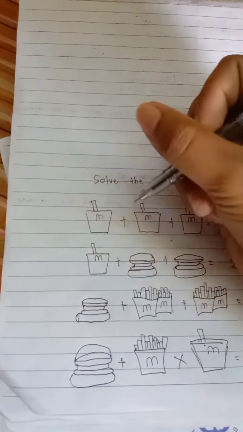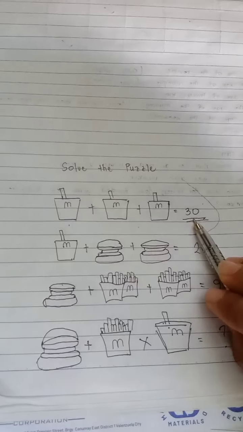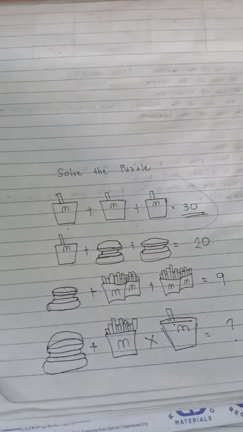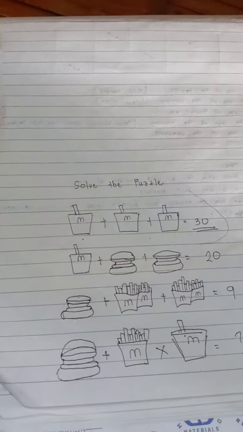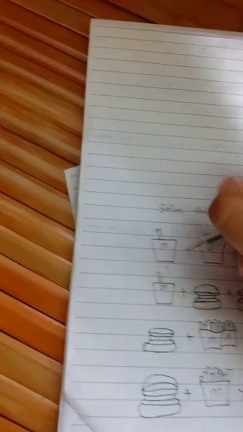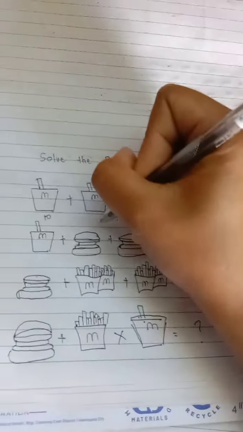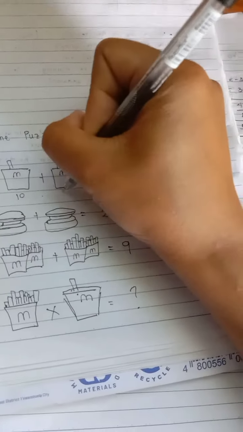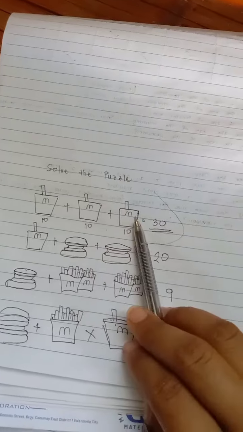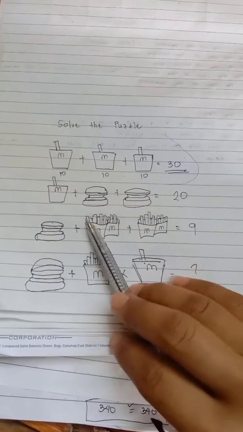Therefore, if we divide 30 over these 3 Mac floats, then each Mac float costs 10 pesos. So this is 10, this is 10, 10. So 10 plus 10 plus 10 equals 30. Now let's move to the second picture.